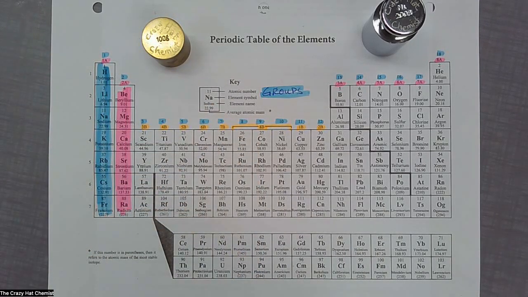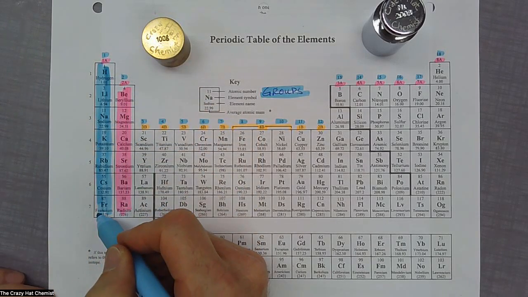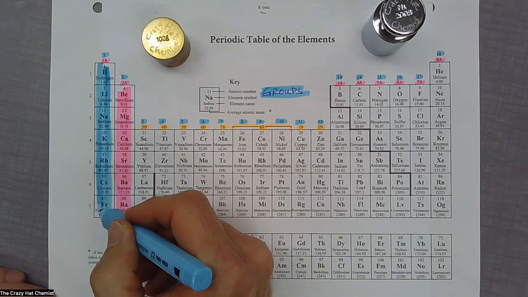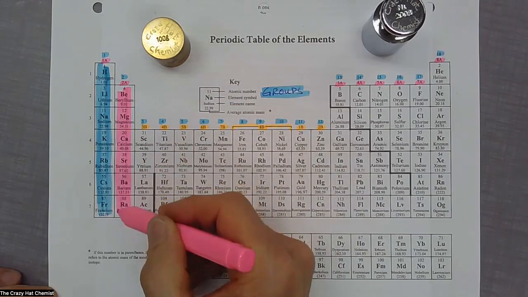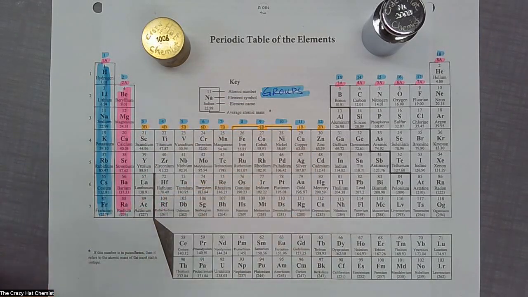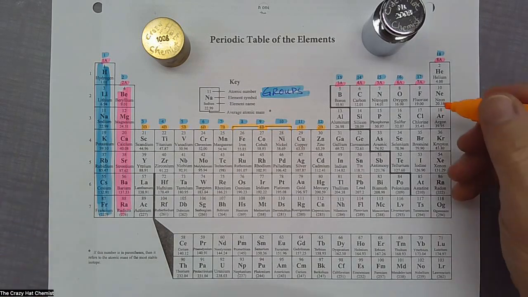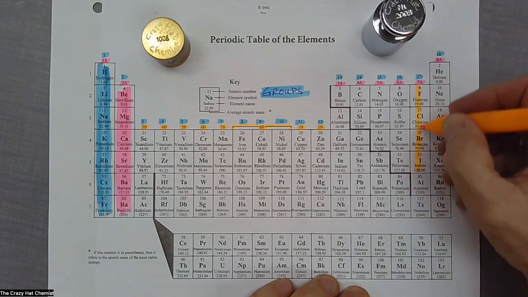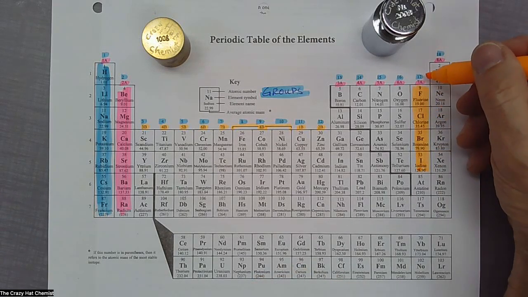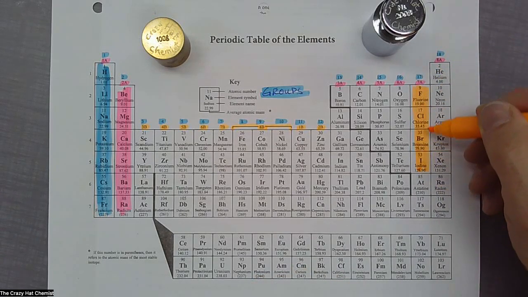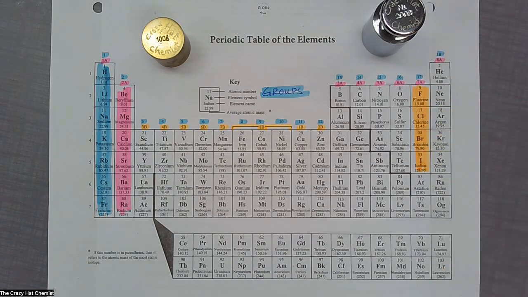Everything in group 1 has one valence electron. That's why the elements in group 1 or 1A behave in a similar way. Everything in group 2 or 2A has two valence electrons, and that's why they behave in a similar way chemically. We can make the same case over here. These are the halogens, and these would be the halide ions. This is group 17 or 7A, and they have 7 valence electrons, and that's why they behave in similar ways. And there are other common characteristics with each group, right? So we got the groups handled.